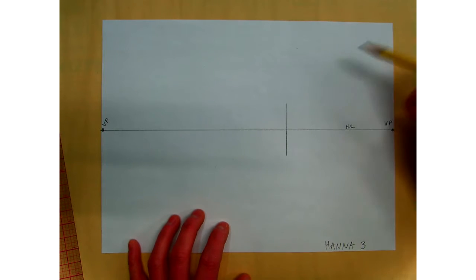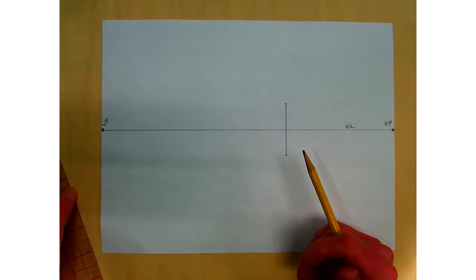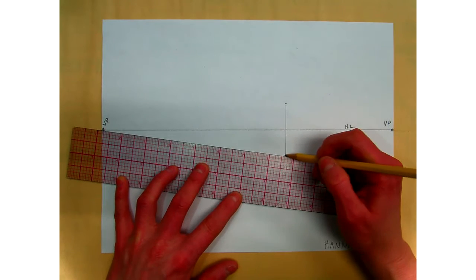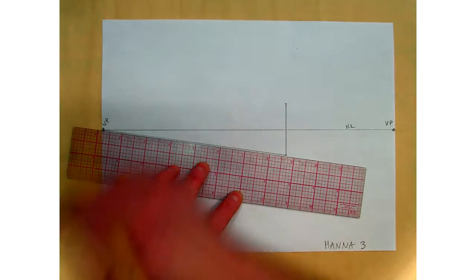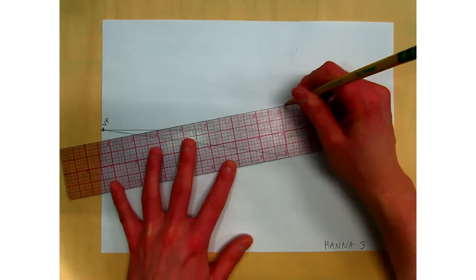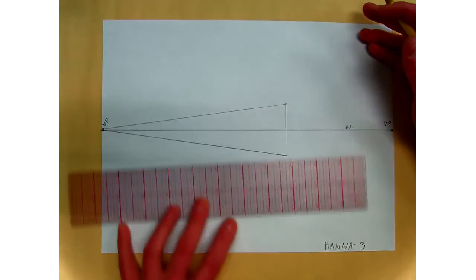So from here we have 2 points that we're going to go from. We're going to go from the top and the bottom, and take it back to each vanishing point. So you're going to go from the bottom of the vertical line, line it up with the vanishing point, and sketch it back. Then do the same thing from the top of the vertical line, line it up with the vanishing point, and sketch it back.